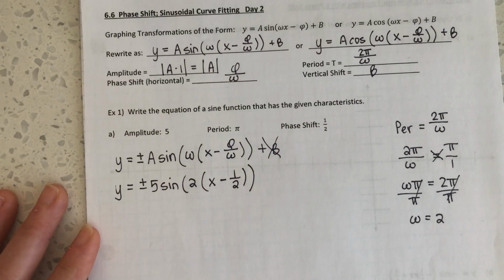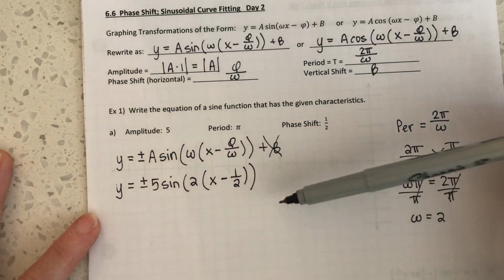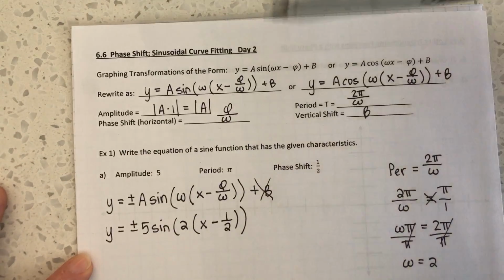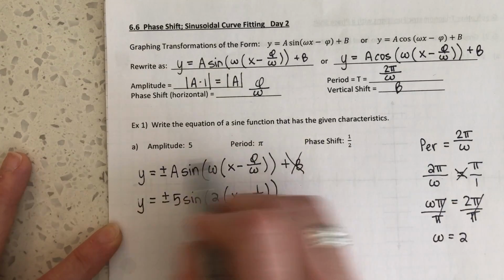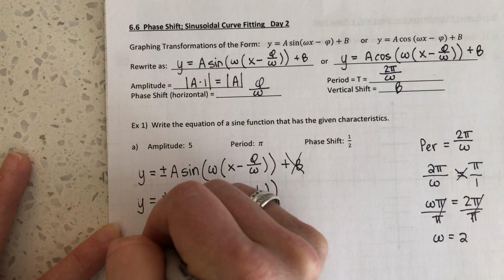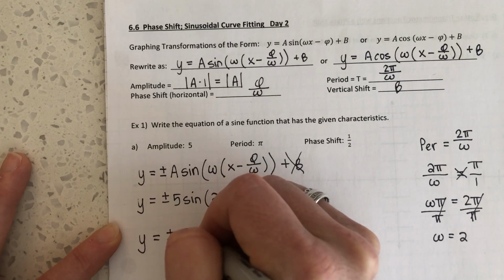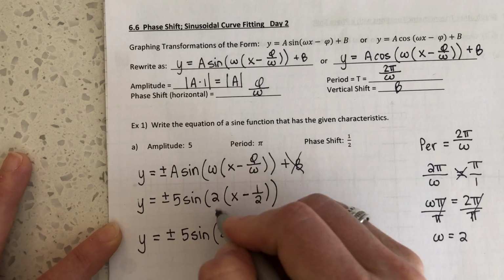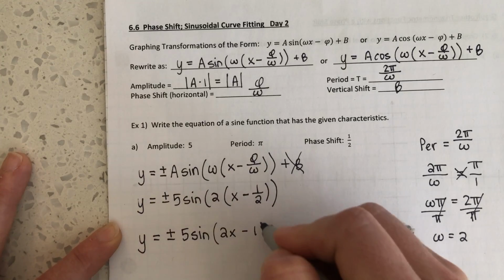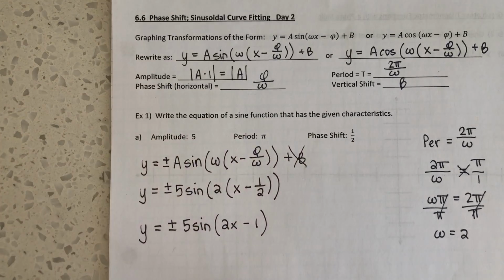Okay, all right, now you've technically written it, but they usually want you to rewrite it back in the original form. So we're just going to distribute the 2. So in order to have all of these transformations happen, the equation must have started as y equals plus or minus 5 times the sine of 2x minus 1. And then there's your written equation that meets all of these conditions.